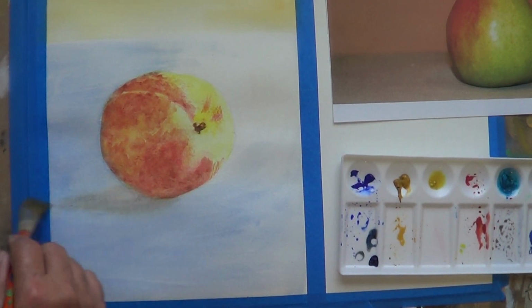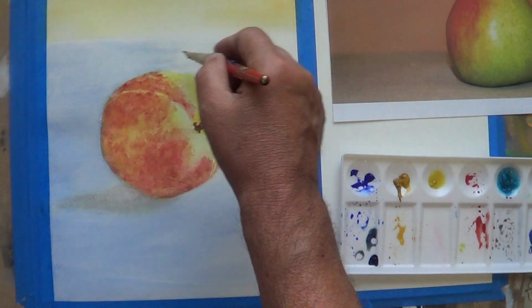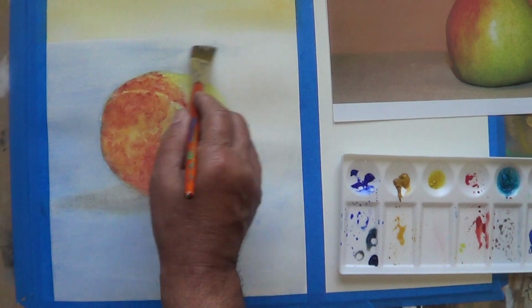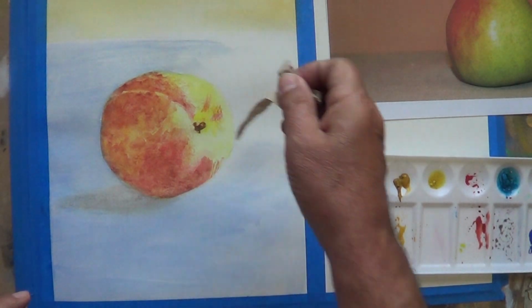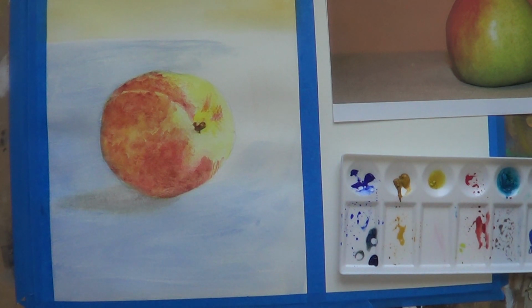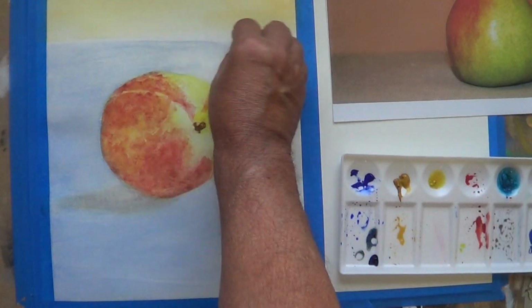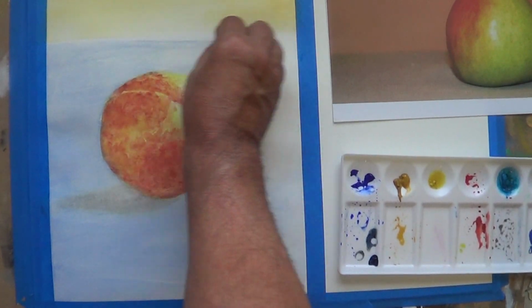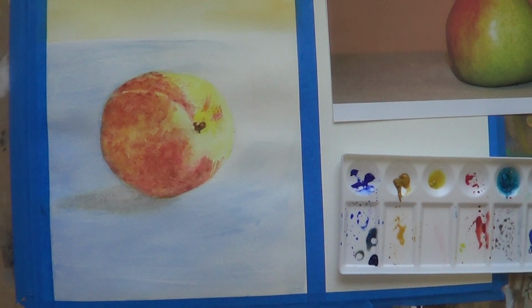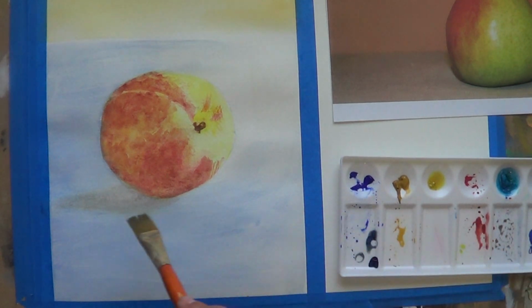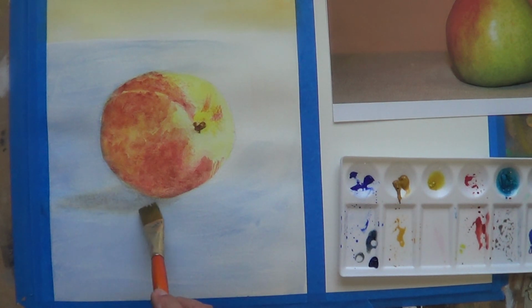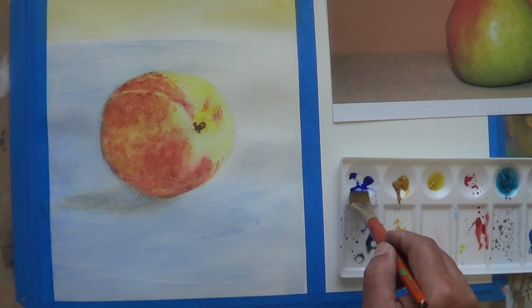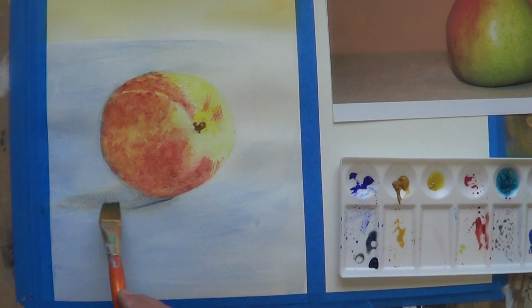Okay. But I will exaggerate. Take a little paper towel here, and I just want this to fade out a little more, so let me take a little water and a paper towel and just soften that transition. Okay? And I'm going to strengthen that cast shadow for just a tiny bit more of the blue, and of course I'm going to add a little more red to it later on as well once this dries.